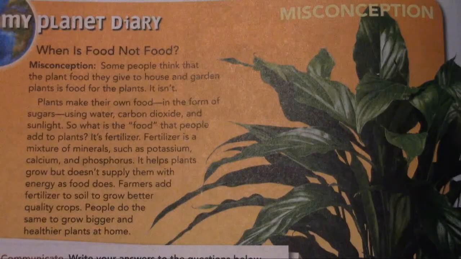This is Mr. White. I have the 7th grade science book. I'm going to be reading from Chapter 5, Cell Processes and Energy. This is Lesson 1, Photosynthesis. My Planet Diary. When is food not food?